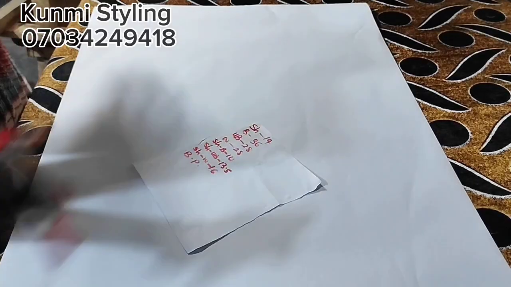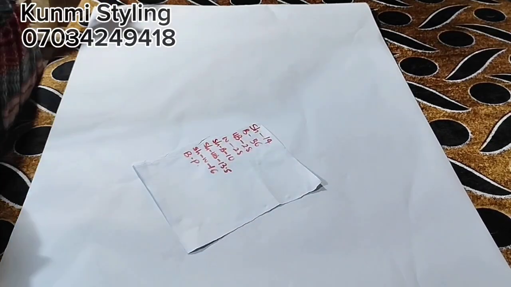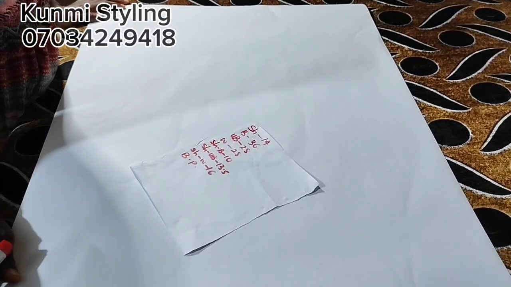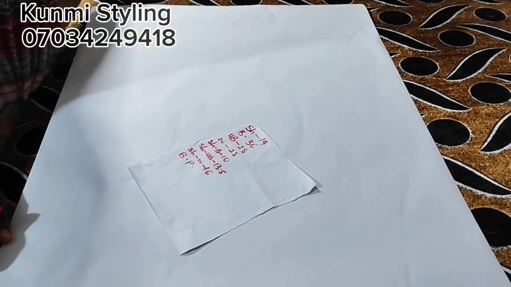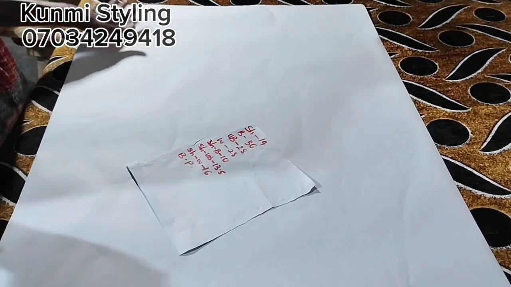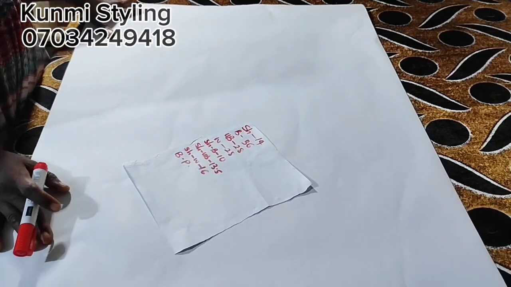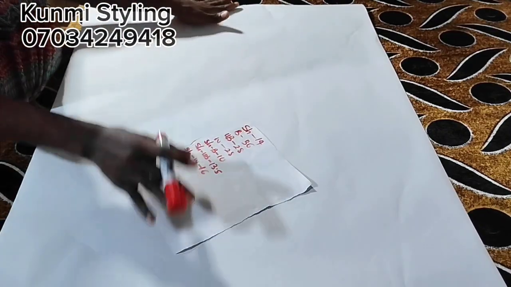In today's tutorial, I'll be teaching you how to draft a basic bodice block pattern. If this is what you'd like to learn, kindly watch from beginning to end. This is a detailed tutorial.